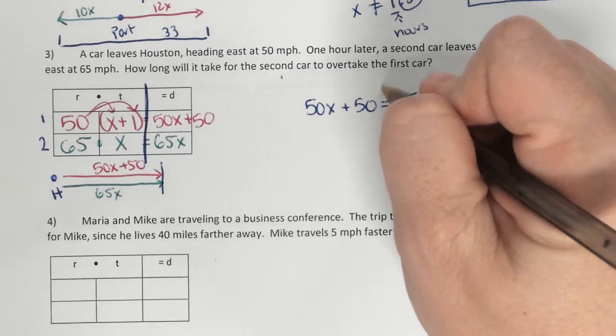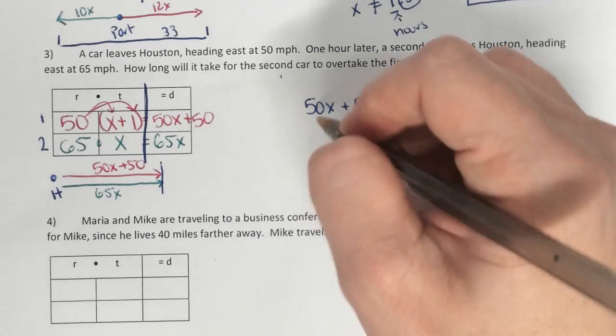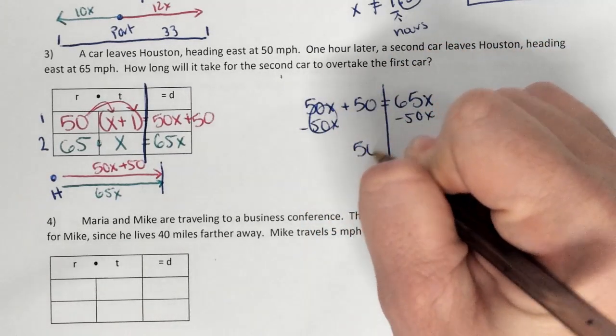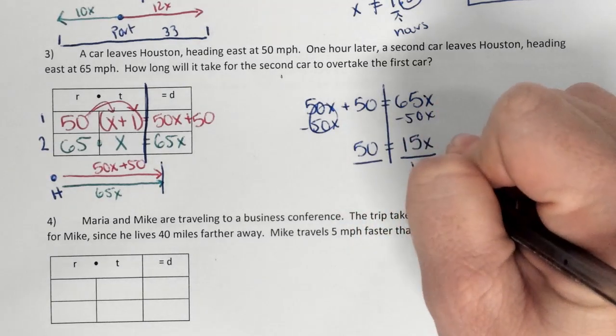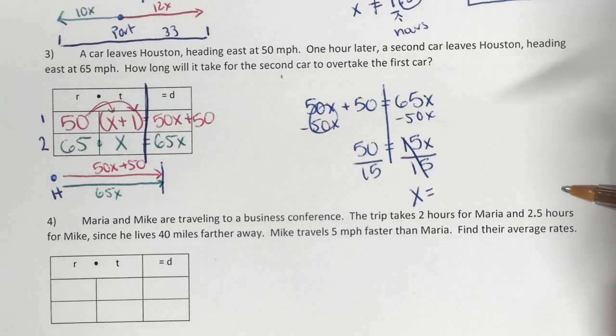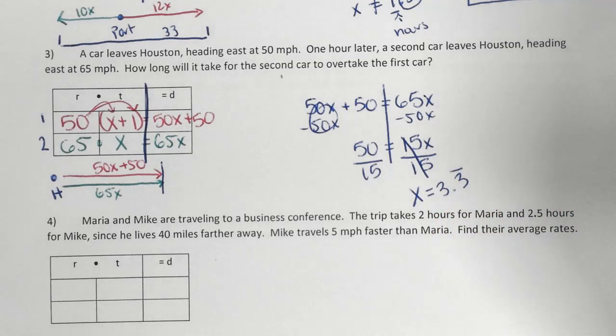How would I solve this? Minus 50X. And that leaves me with 50 equals 15X. Now what? Divide both sides by 15. And I get X equals what? 3.3 repeating, right? Which is important because if you round, you're going to get a different answer. Okay, now 3.3 repeating we can represent, so that's not a big deal.